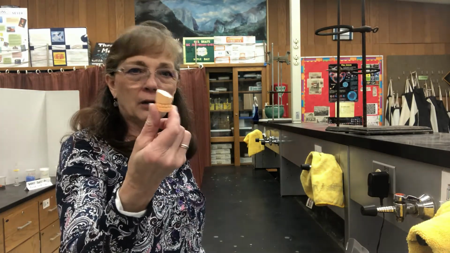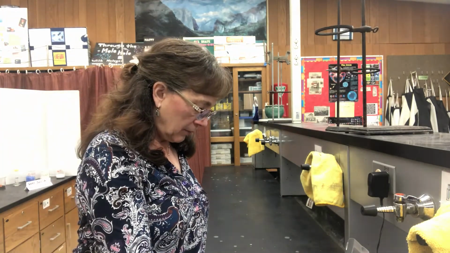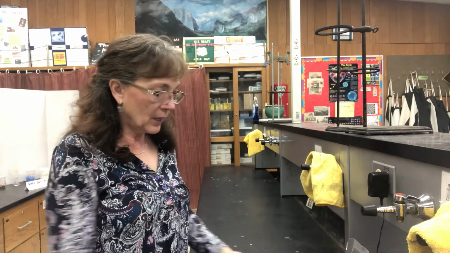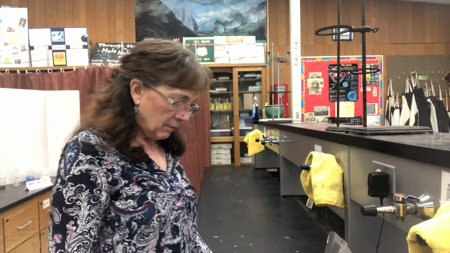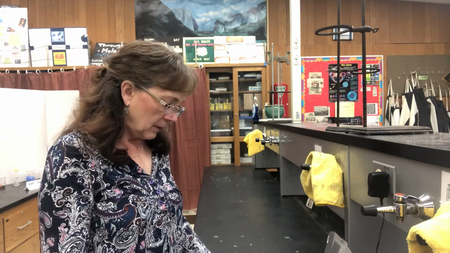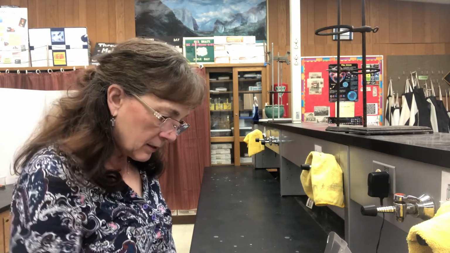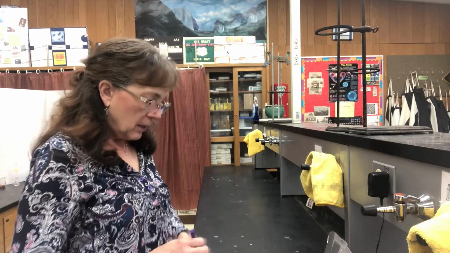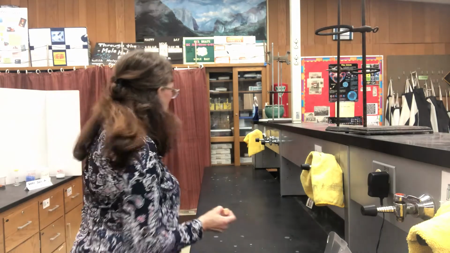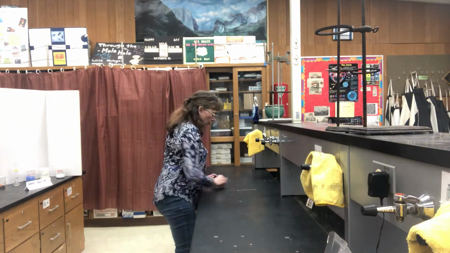This is a piece of chalk. Sidewalk chalk. I'm going to put it on the balance that you can't see, and get my starting mass. I'm going to record that mass, 7.33 grams, and then I'm going to go crazy and write my name on the counter.